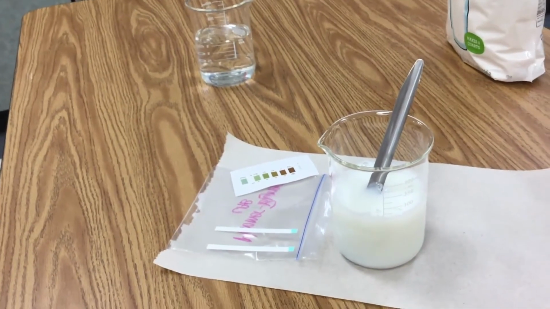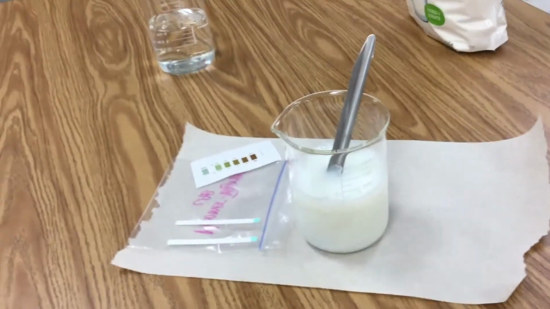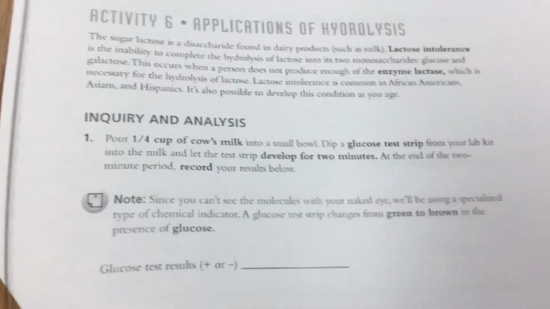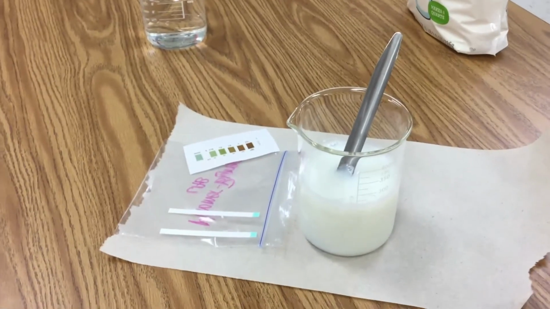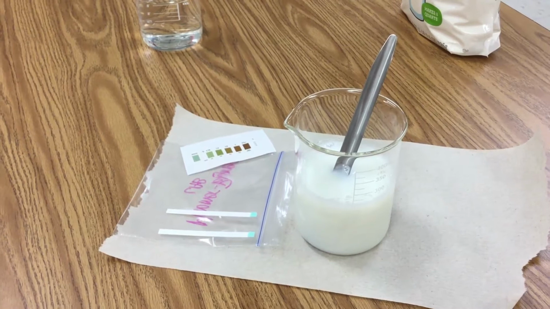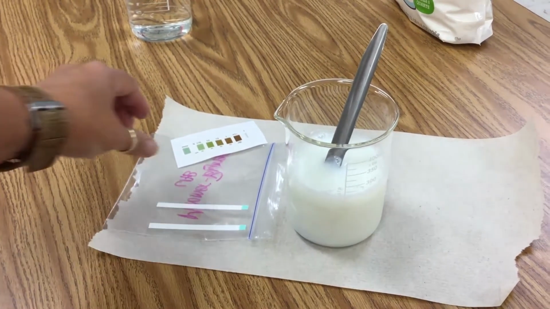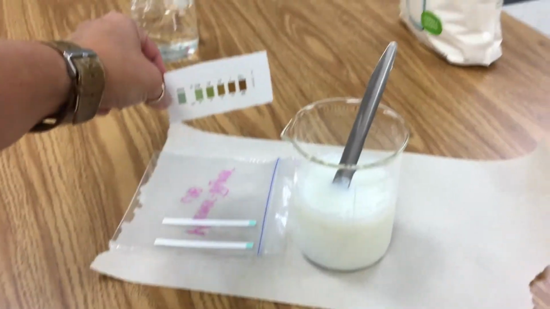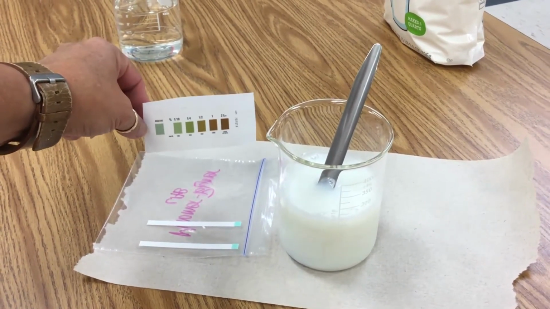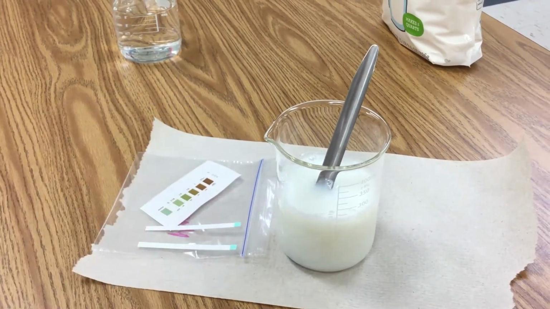So we have some materials here. Miss Mills is going to be doing the chemistry, so we'll let her explain the steps she's doing. Please follow along in your directions as well. For materials, we have some milk in a beaker there. We've got 2 glucose test strips, and we've got our paper color scale that we're going to use to compare our test strips to after we're done with the testing portion.